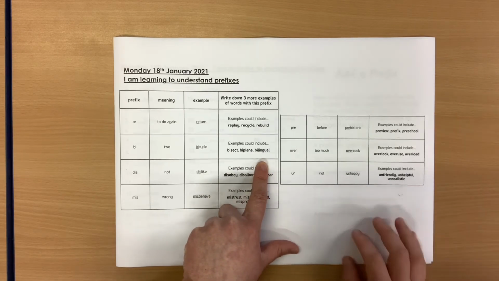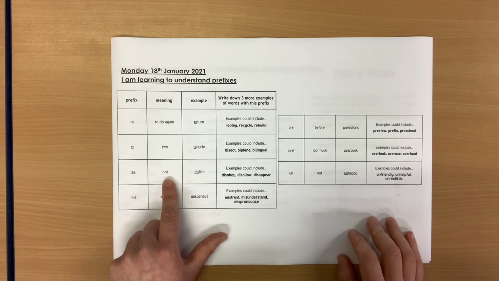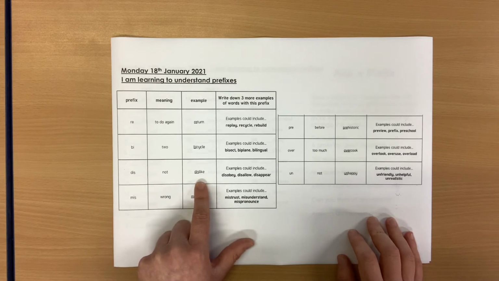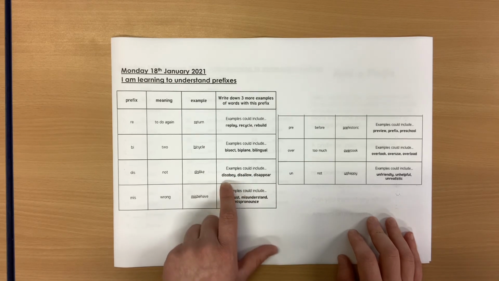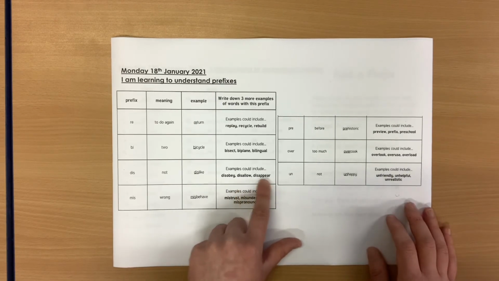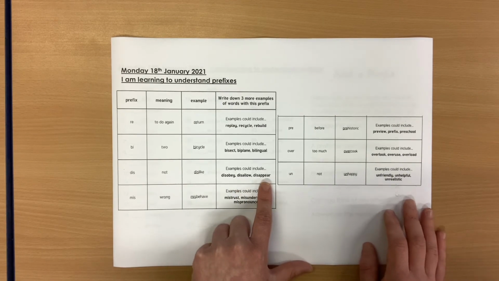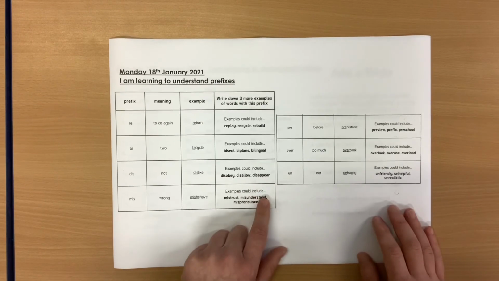Bilingual means you know 2 languages. Dis, which means not. You might have dislike, so not like. You may also have, examples could include disobey, so to go against what you've been asked to do. Disallow, not to allow anybody to do something. Or disappear. So that means, for example, you can be seen and then you can't.